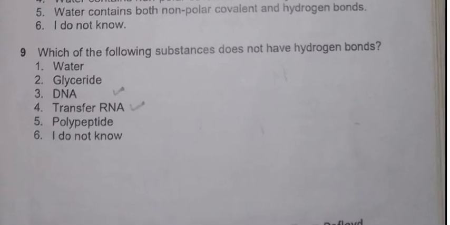Question 9 says, which of the following substances does not have hydrogen bonds? So answer 1, we have water. Yeah, water has got hydrogen bonds. Then glyceride, which is a lipid. So we don't have hydrogen bonds in lipids. DNA, we have hydrogen bonds. Transfer RNA, we have hydrogen bonds. Polypeptide, which is a protein, also has hydrogen bonds. So the best option answer here is 2.